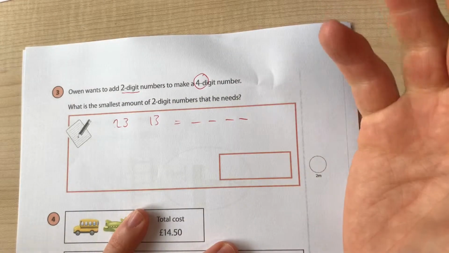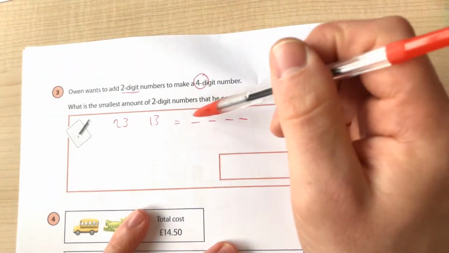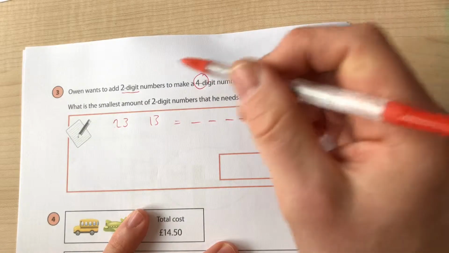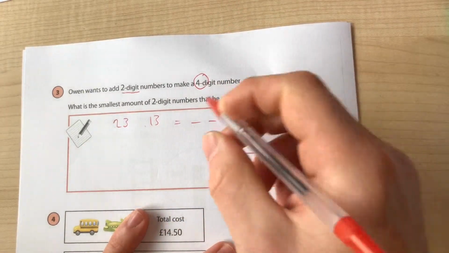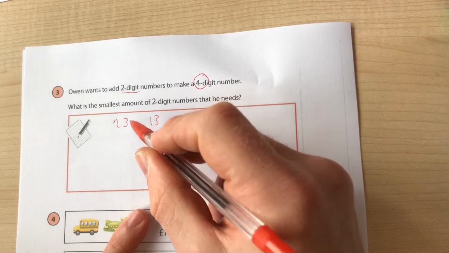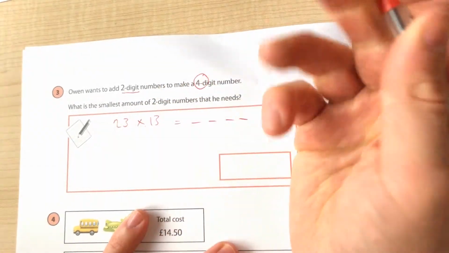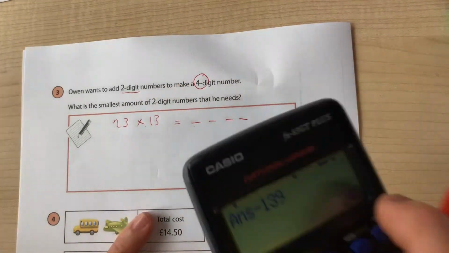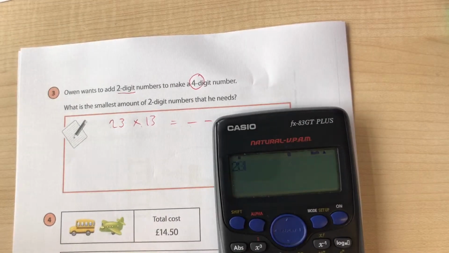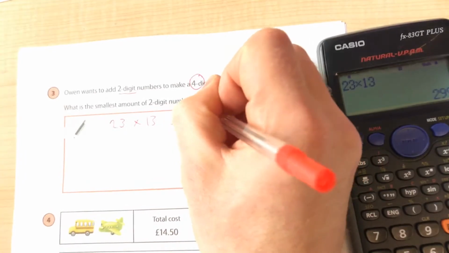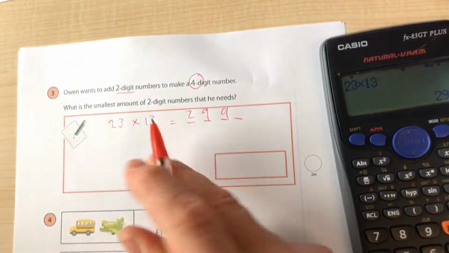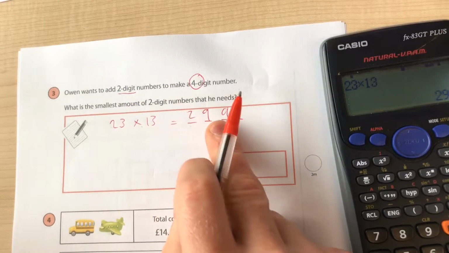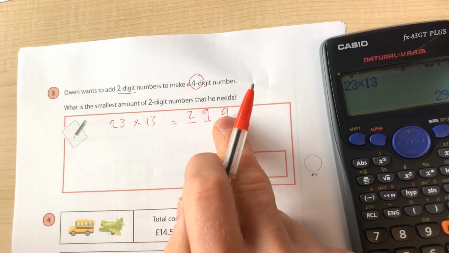Well, how could I make a 4-digit number, what can I do now between these two to make sure I get a 4-digit number? Well, I couldn't add, I couldn't subtract, I couldn't divide, so I'd have to try multiplying. 23 times 13. Let's give that a go. 23 times 13 is 299. So that's not quite going to give me a 4-digit number.